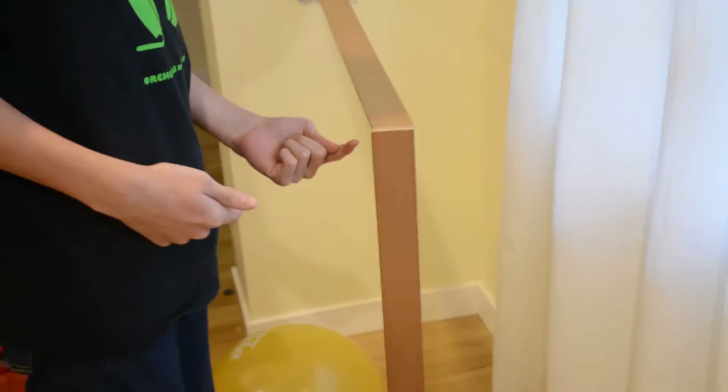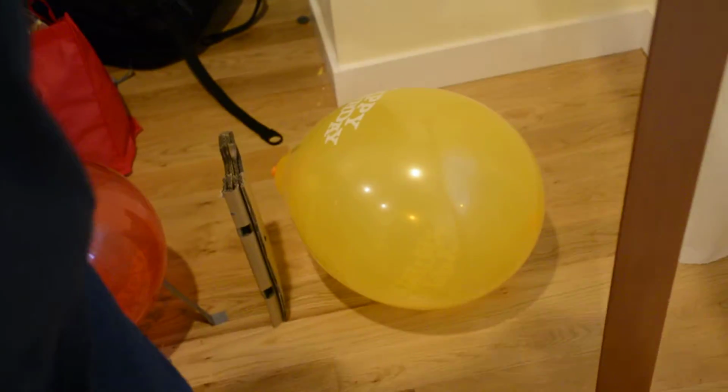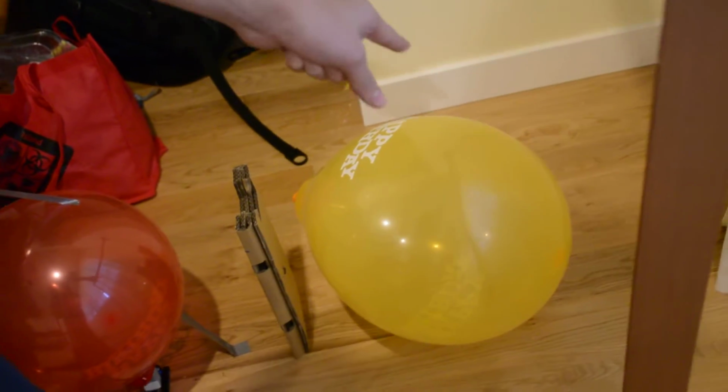This board has a tack on the bottom of it, right here, and when this board falls, its gravitational potential energy will be converted into kinetic energy as it falls, hitting that balloon. Once the tack makes contact with the balloon, its elastic potential energy will be converted into sound energy.